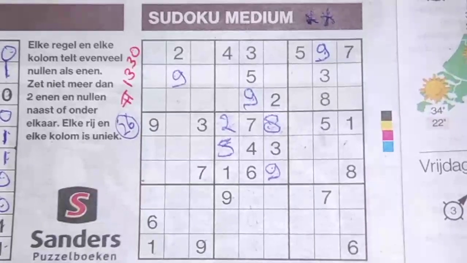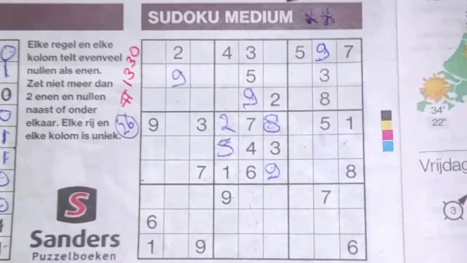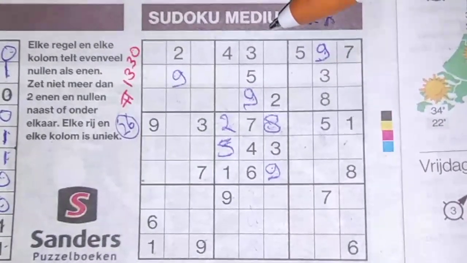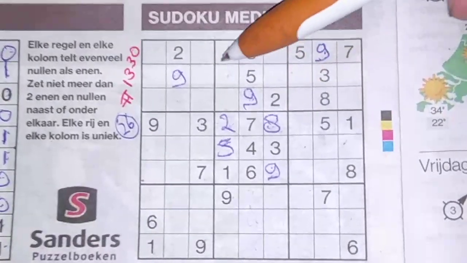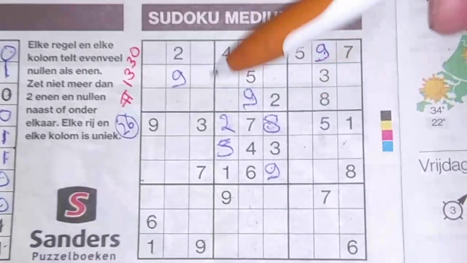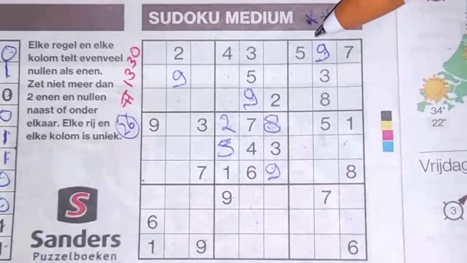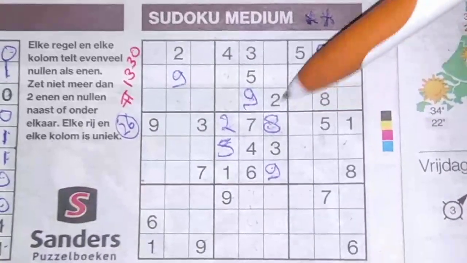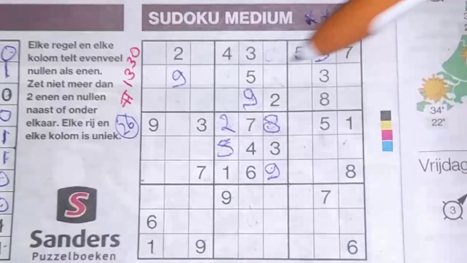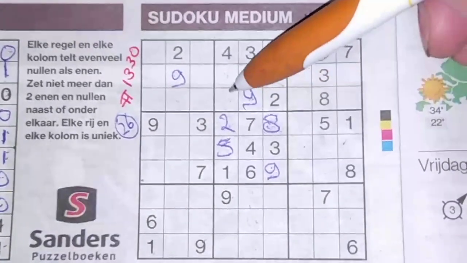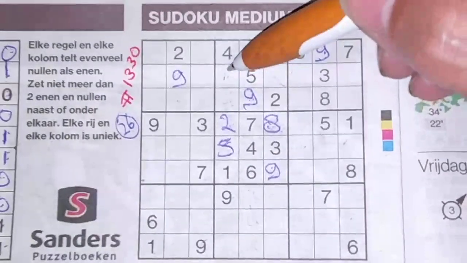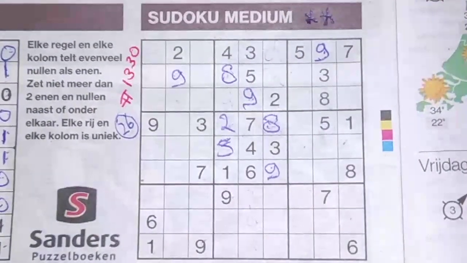Let me see. Then 4 missing numbers in this big square. One of the missing numbers is an 8. We see here an 8. So no 8 in these 2 boxes. There an 8. No 8 in that box. 1 box left for the 8 should be there.